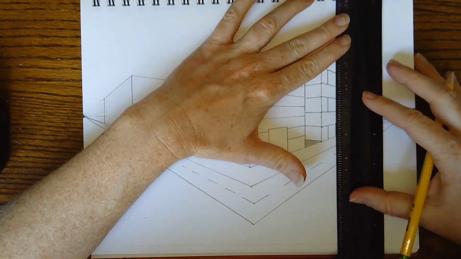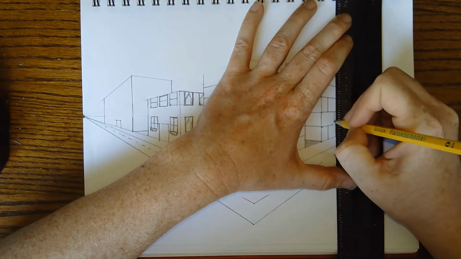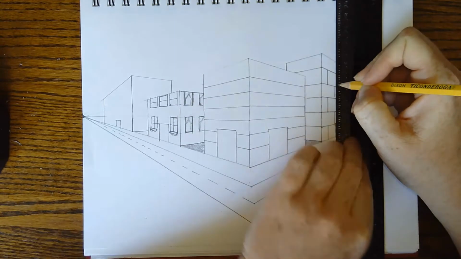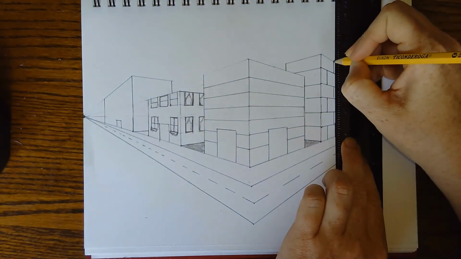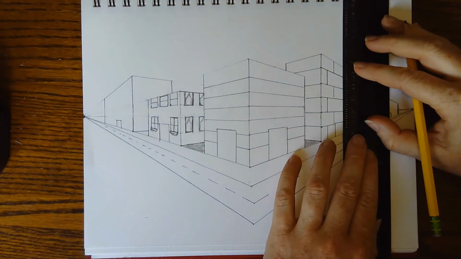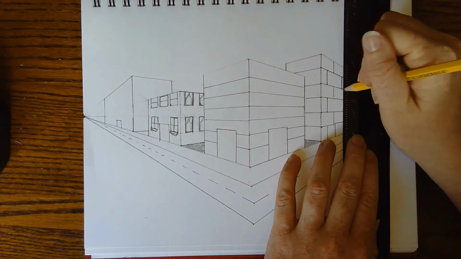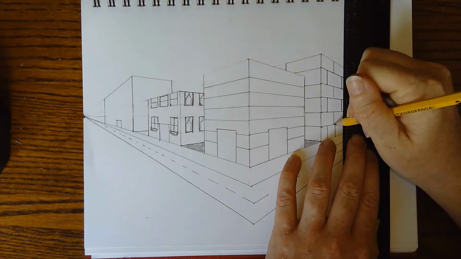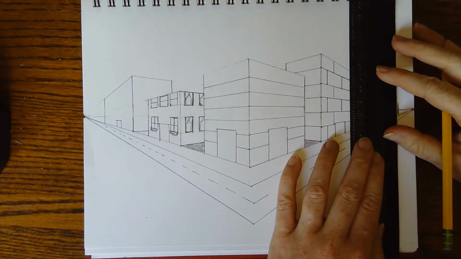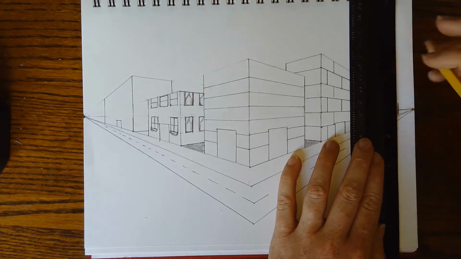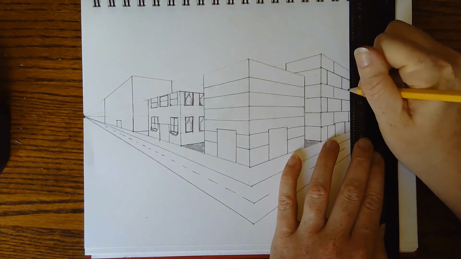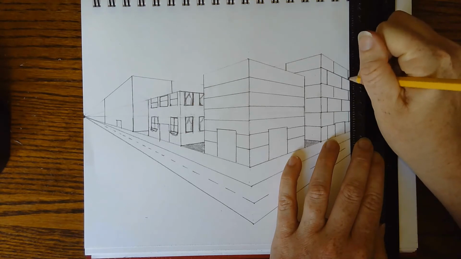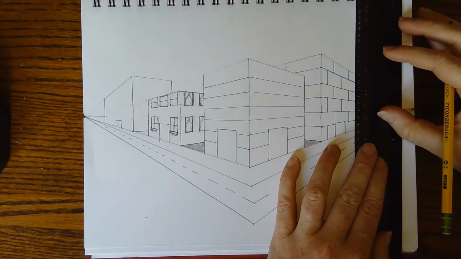Then I'm gonna come over a little bit more and connect the lines that I did not connect the first time. Push over again, connect the first ones. And remember, this is getting further away, so these bricks need to get a little smaller, a little closer together the further down the road you go.